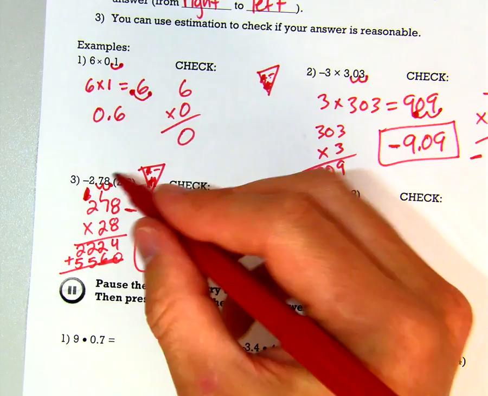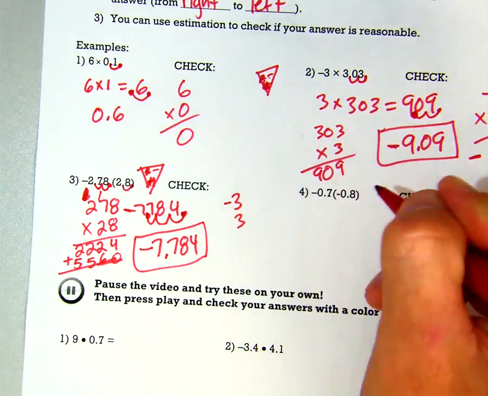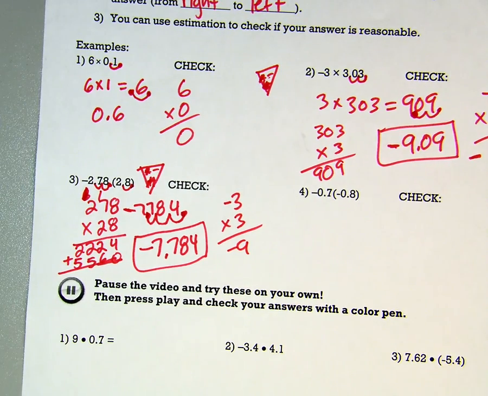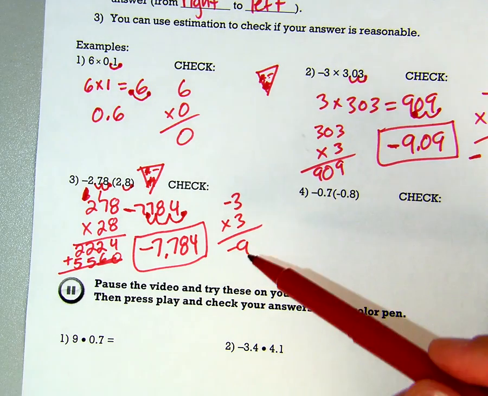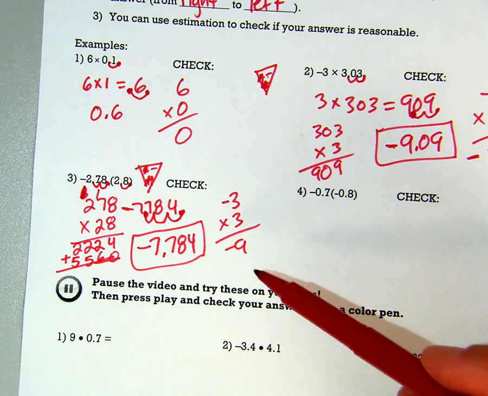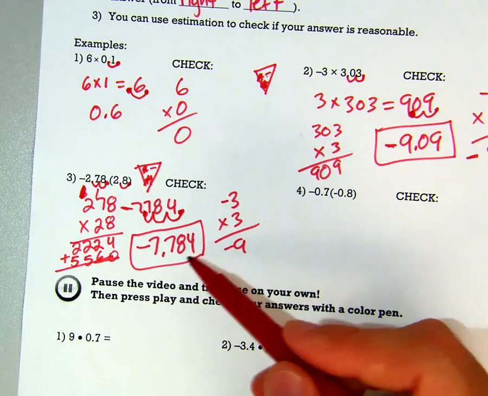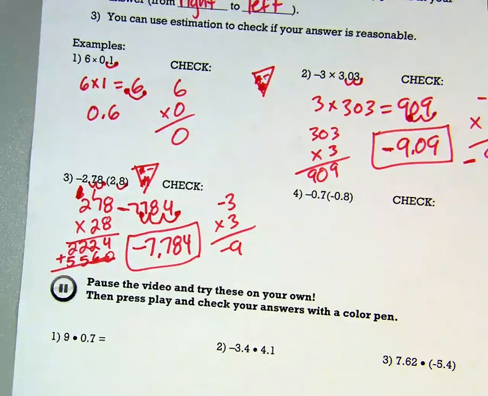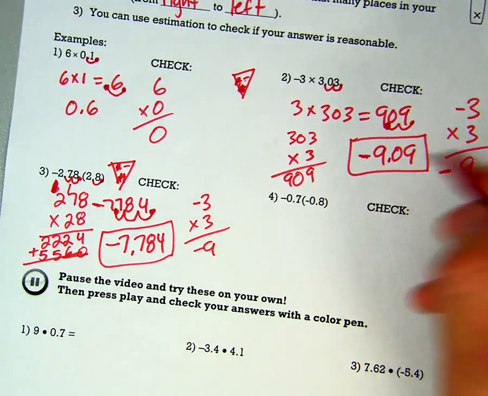I'm going to go ahead and estimate to see if I'm correct. Negative 2.78 is close to negative 3, and 2.8 is close to 3 as well. Multiply them and I get negative 9. Those are reasonably close to each other. Yes, I know they're over one whole away from each other, but one of the things you look at when you estimate is the place value. This is in the ones column we have our answer. If I had my estimation as being in the tens or the hundreds, then I know I did something wrong with my actual work.